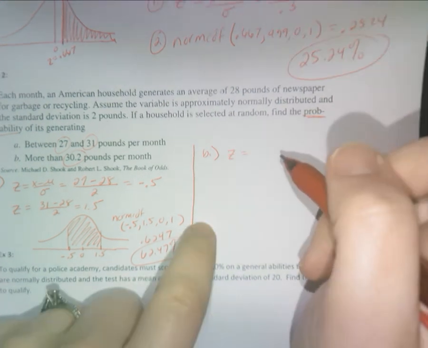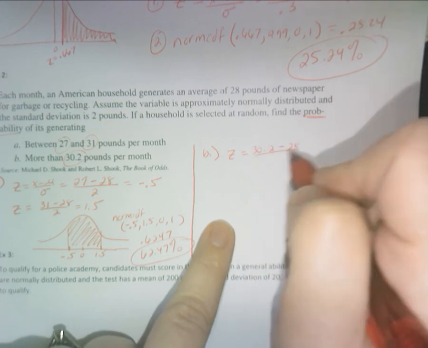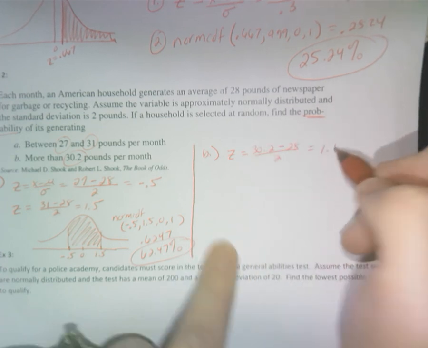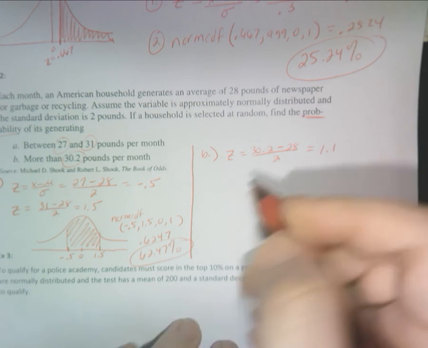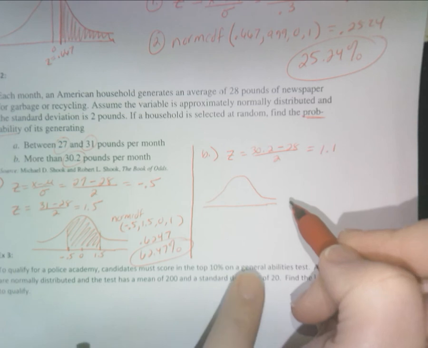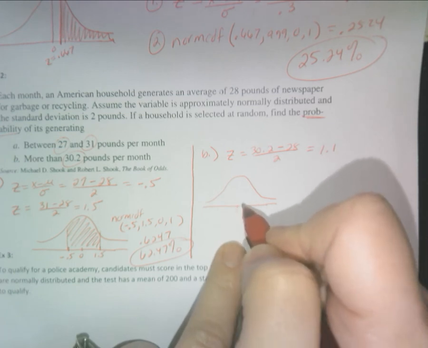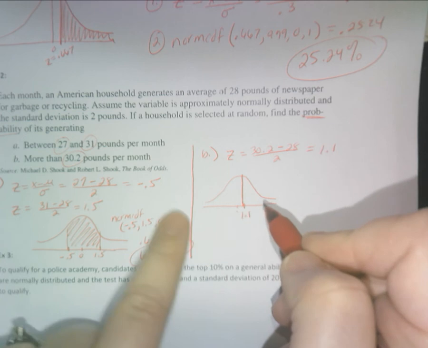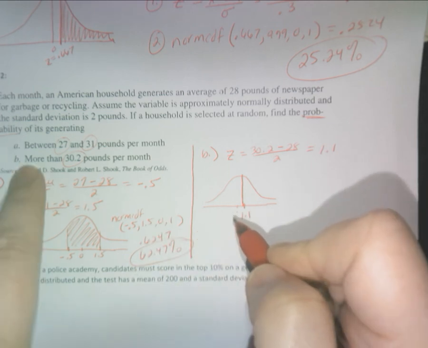Z equals 30.2 minus 28 divided by 2. And I got a 1.1. Is that what you got? Is there anything after the 1 or is it just 1.10? 1.1? Okay. When I go to draw this, because I think drawing is always going to help you out to understand, you're going to put your 1.1. So here's 0, here's 1.1 roughly. Am I shading to the right of it or to the left of it? And why? Because I am more than.